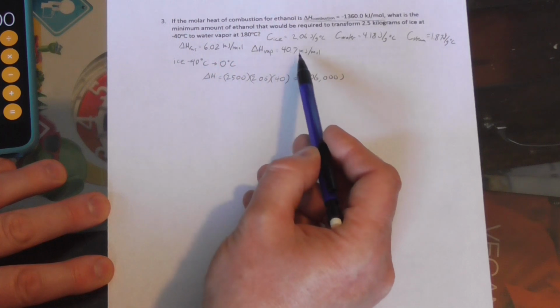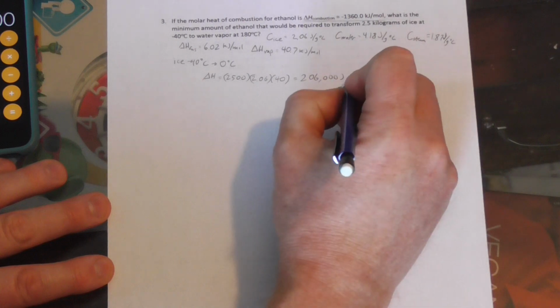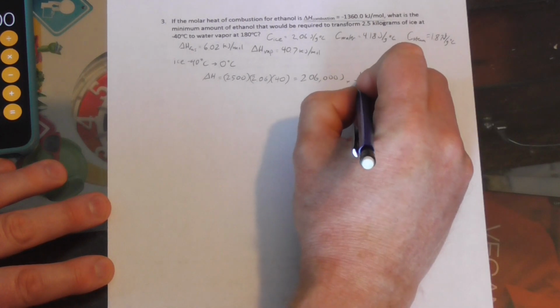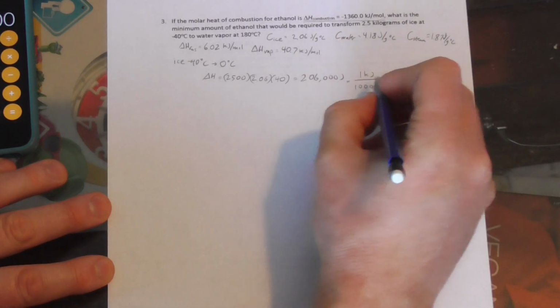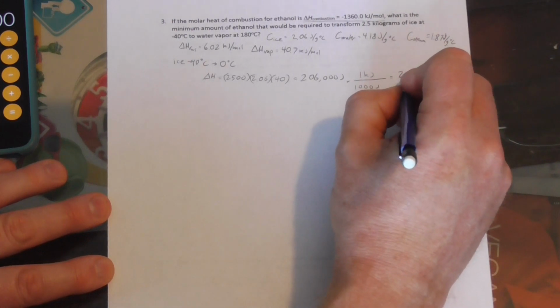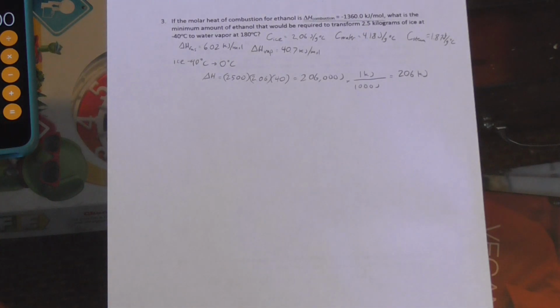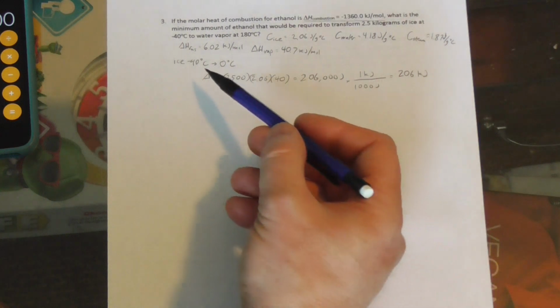However, I will need to worry about kilojoules. So it's just a smart idea right now while I'm doing this to do my unit conversion so that I cancel out my joules and I keep everything in kilojoules. That's a good idea.